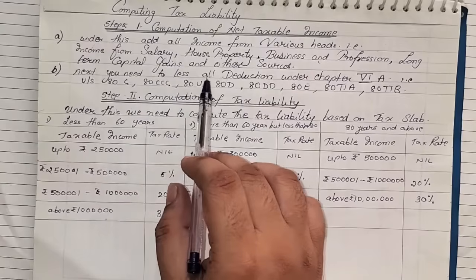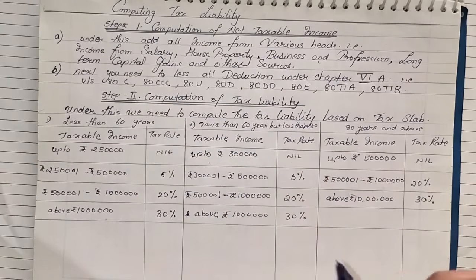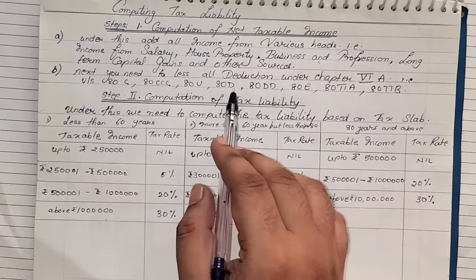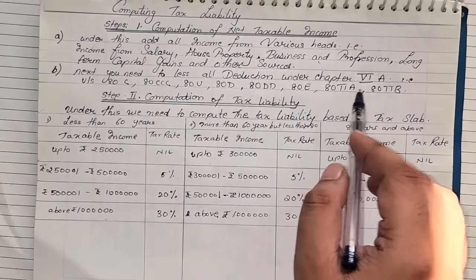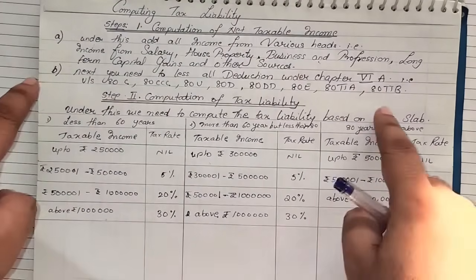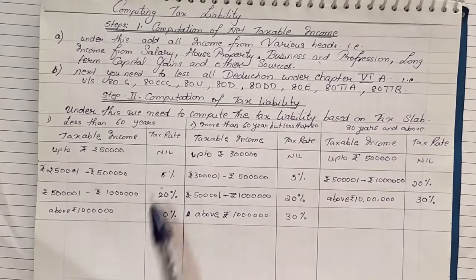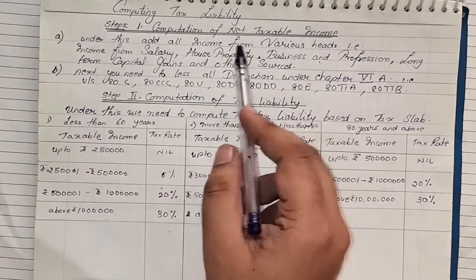Next, you need to deduct all the deductions under chapter 6A that come under section 80C, 80CCC, 80U, 80D, 80DD, 80E, TTA and TTB. For all these sections, I have prepared another sheet so that you can easily remember all the deductions within a couple of minutes. Okay, so that's step number 1. We need to find net taxable income.